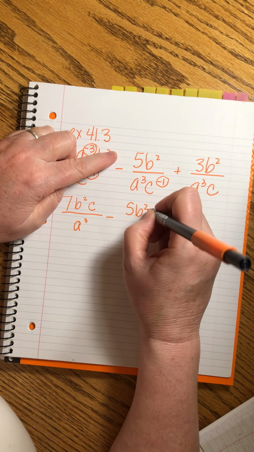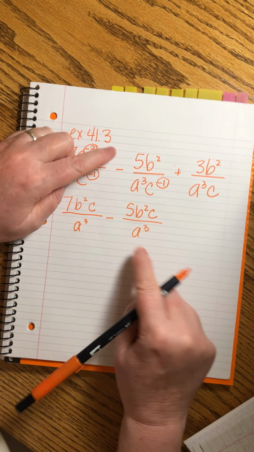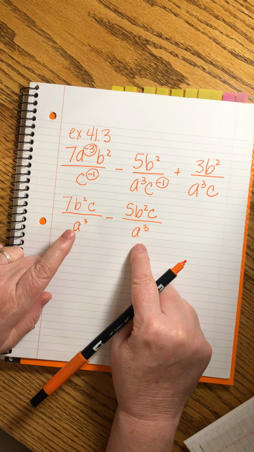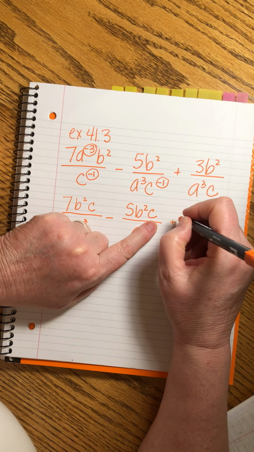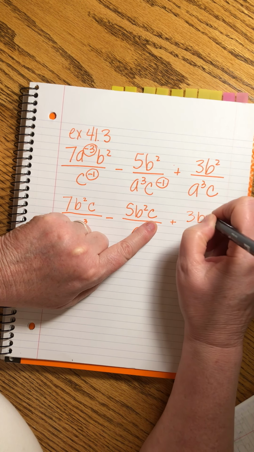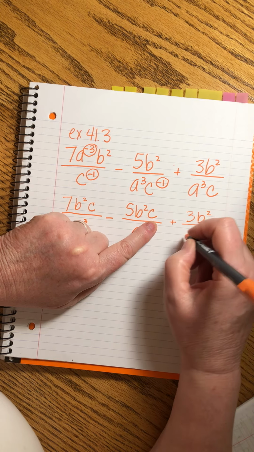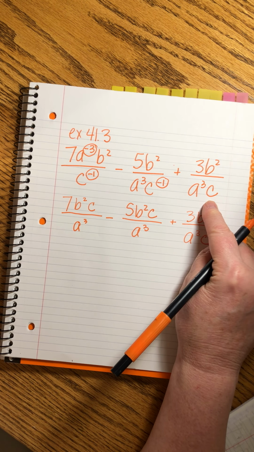5b squared c over a cubed. Hey, look, they match. It's so fun when they match, isn't it? It's very rewarding. Plus 3b squared over a cubed c. That one has nothing to fix.